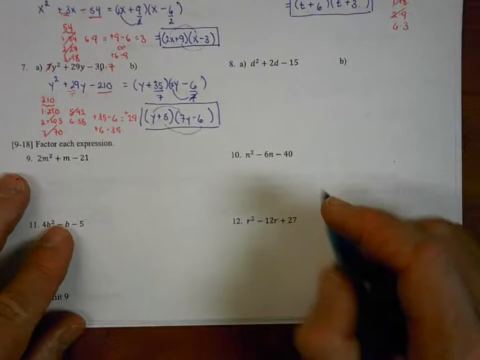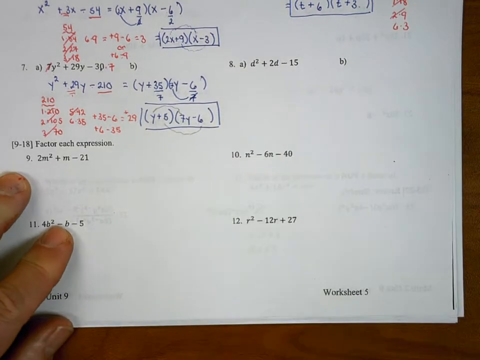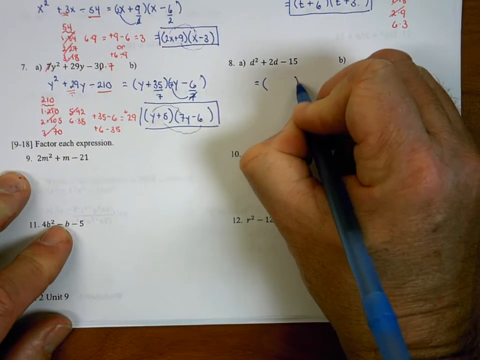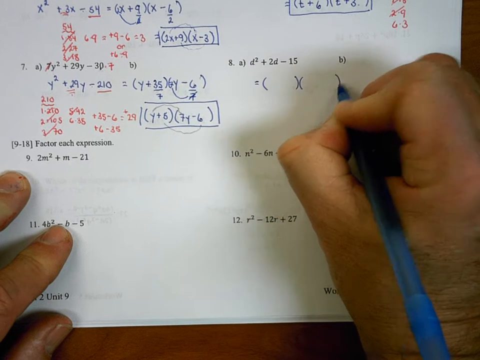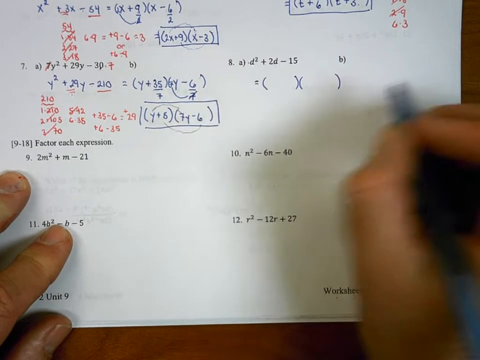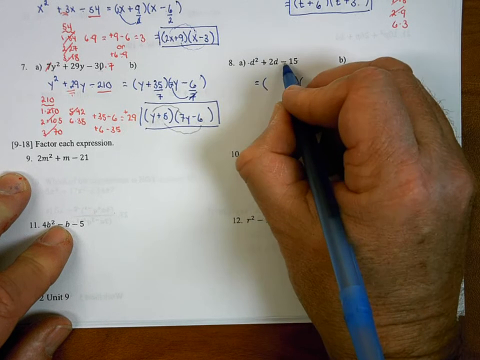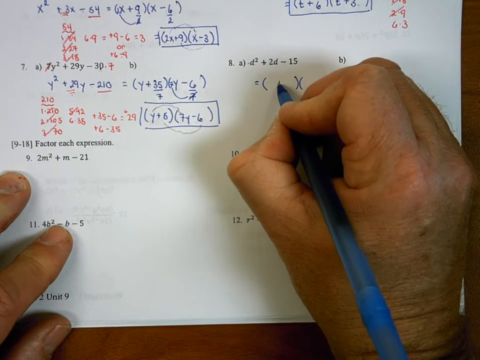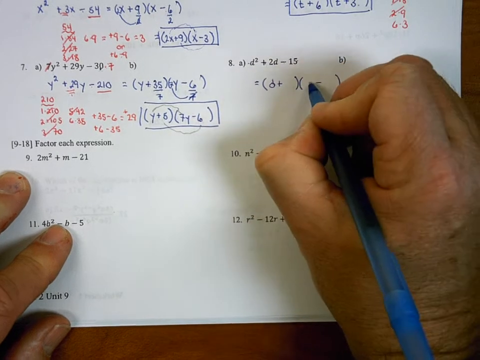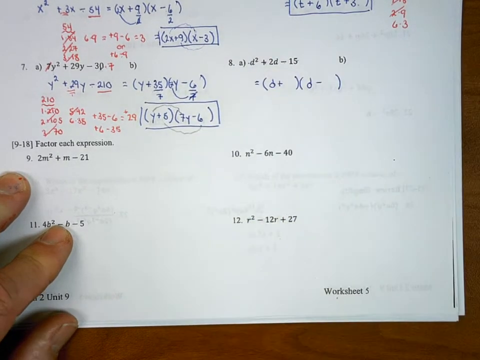All right, number 8 here, I have no leading coefficient, so when I factor this, I could automatically go to my two parentheses. I don't have to move the number in front. There's no leading number there. Okay, so this is a plus minus trinomial, so that means when I factor, I'm going to have a plus and a minus. Each parentheses, each one of my factors is going to start with a d.